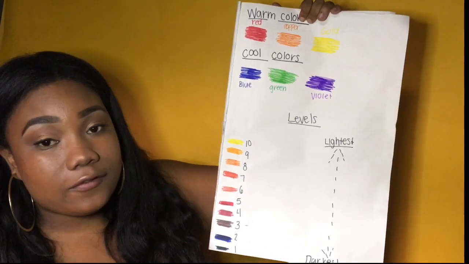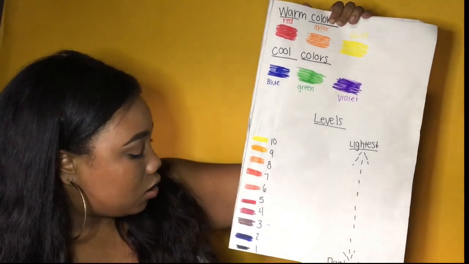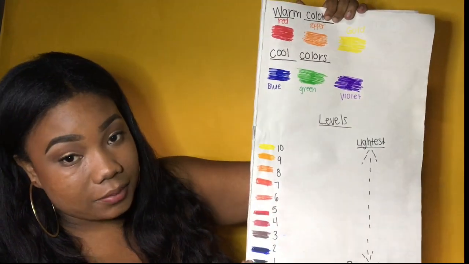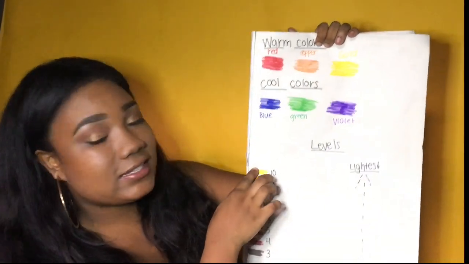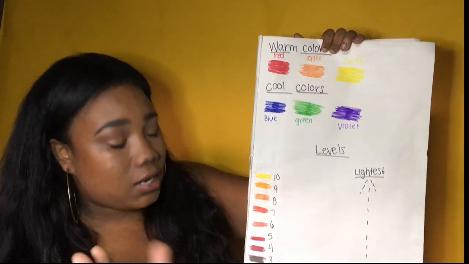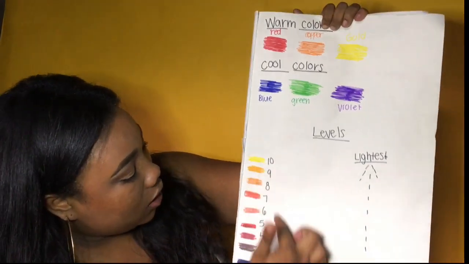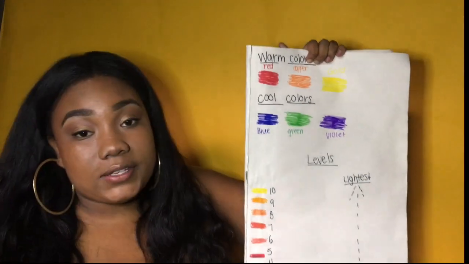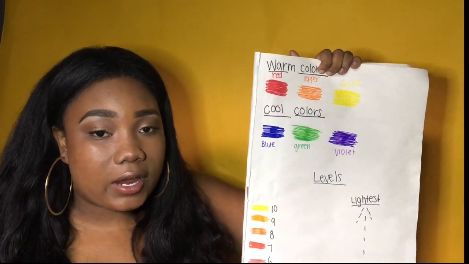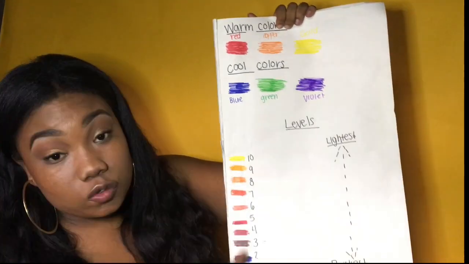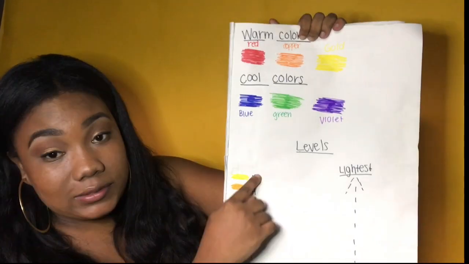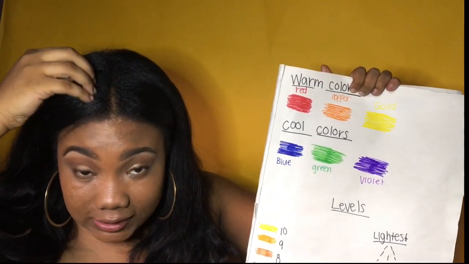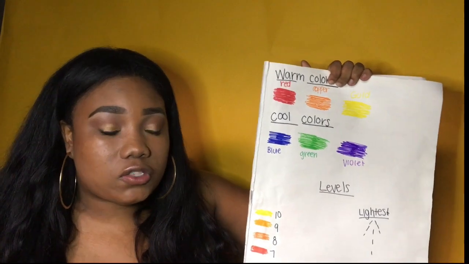Okay, so the hair levels come in 1 through 10. 1 is the darkest, 1 would be like a jet black, and 10 is the lightest. That's like super platinum blonde. And then we have everything in between. The best way to determine the level of your hair would be to get an actual swatch with the hair levels 1 through 10 on there. Put it up to your scalp, like the first inch of new growth, and that's your natural color.